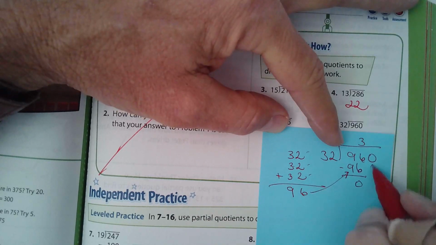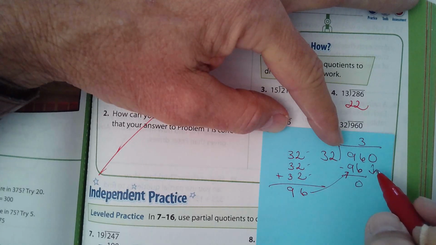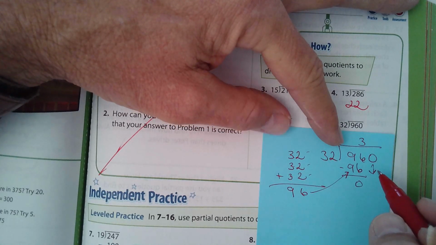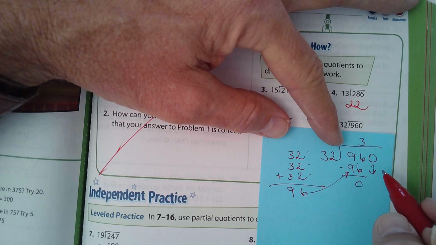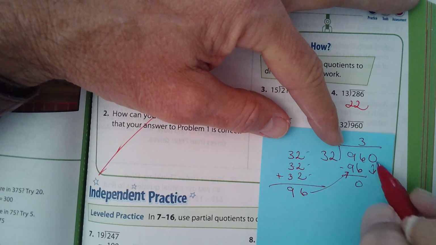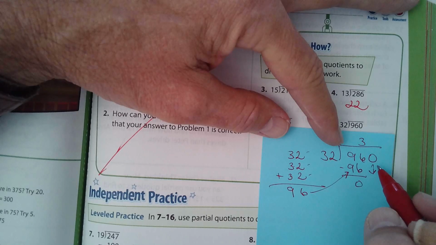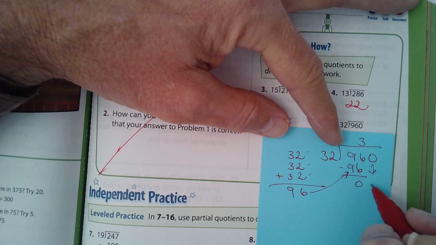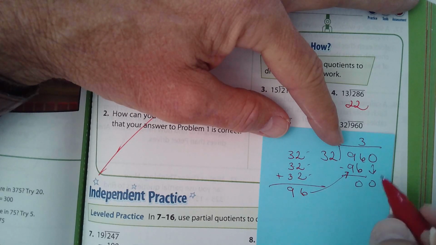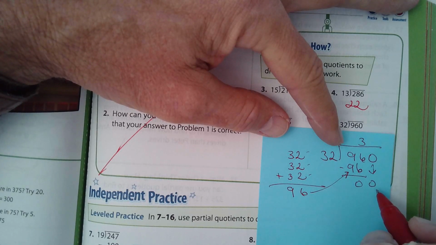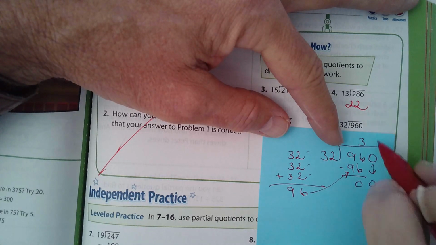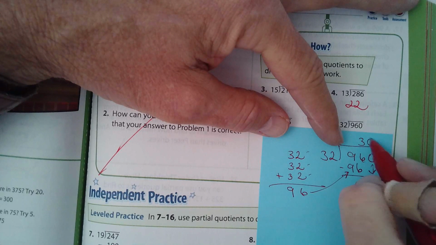And then what do we do? We bring down the 0. Don't think you're done when you have a problem like this, because you're not. You say to yourself, well, there's nothing left over. There's only a 0 right here. I don't have to worry about that 0. Right, Ms. Powers? Correct? Okay. So I bring down the 0, and I ask myself the question, Ms. Powers, does 32 go into 0? Yeah, it doesn't. How many times does it go into it? It goes into it 0 times.